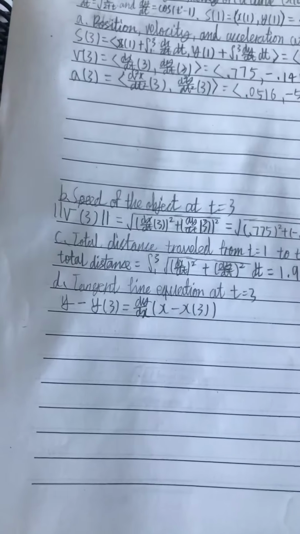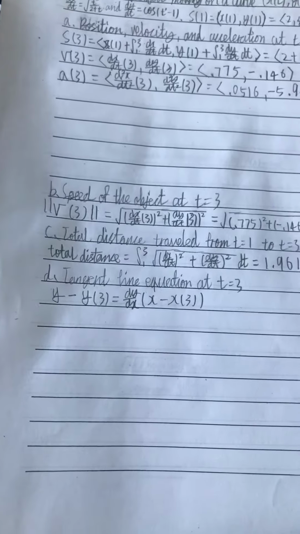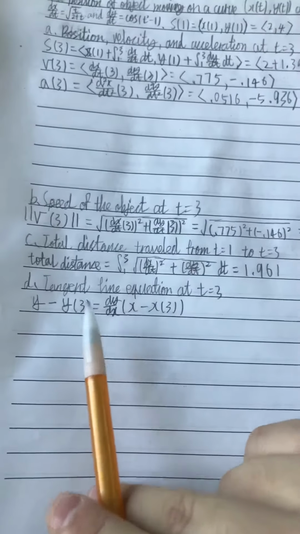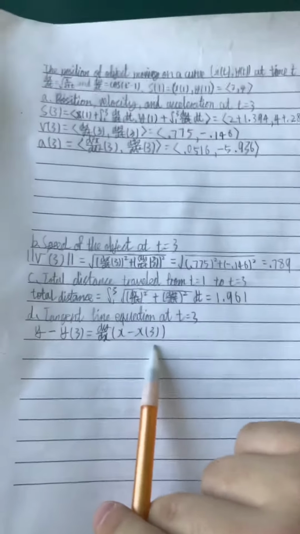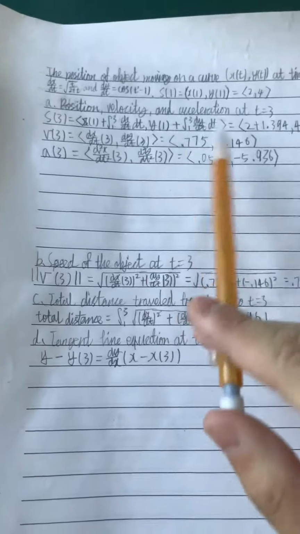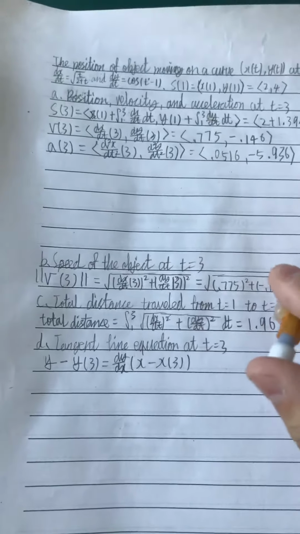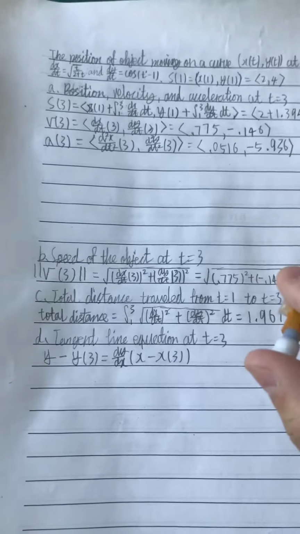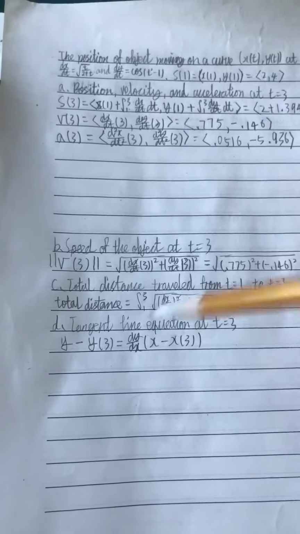So basically we know the x3 and the y3 from the previous problem, which we already figured out in part A of this problem. So now we really want to know what dy/dx is.